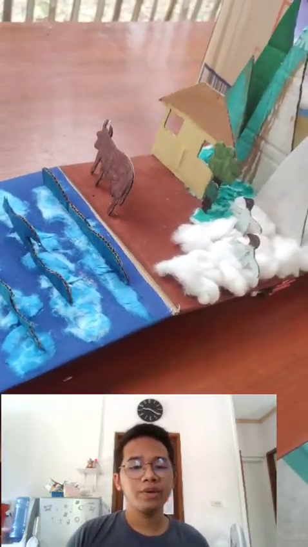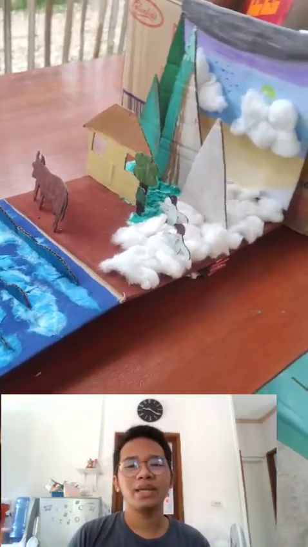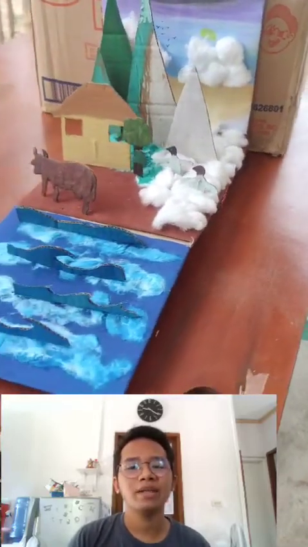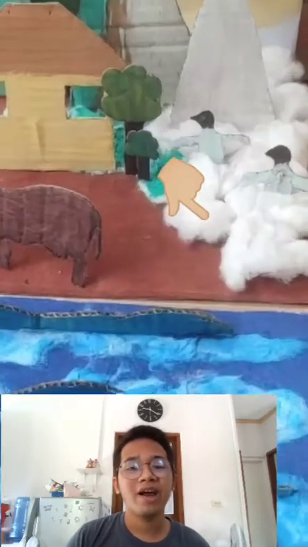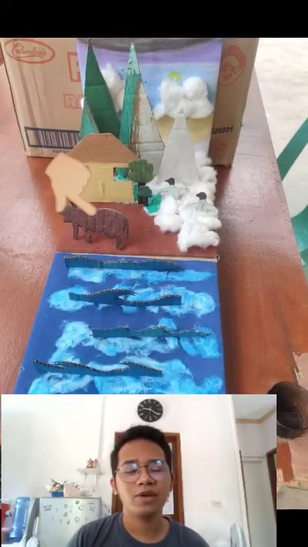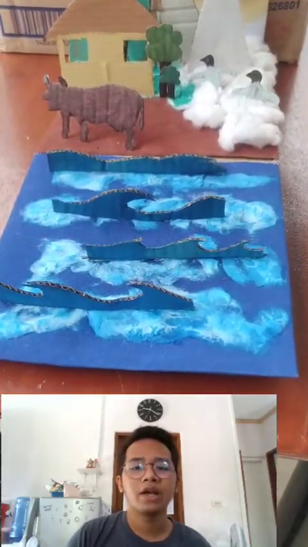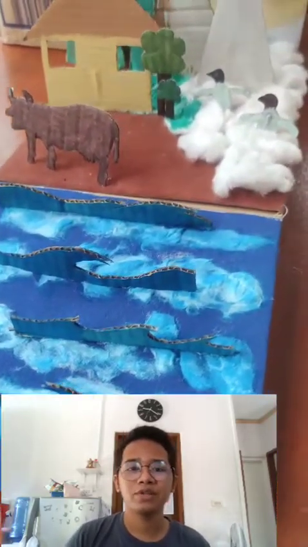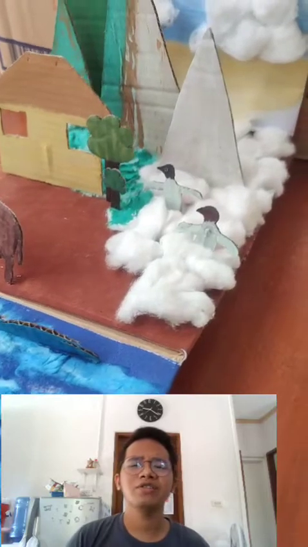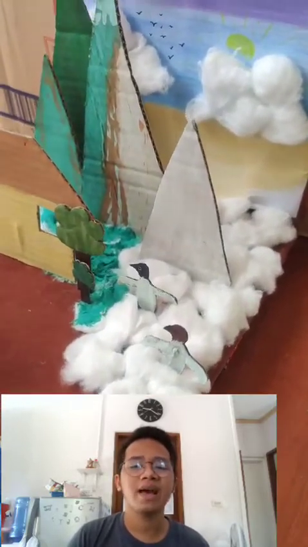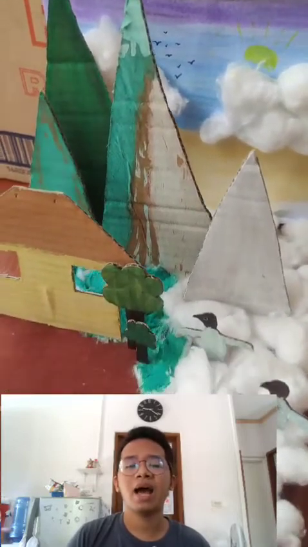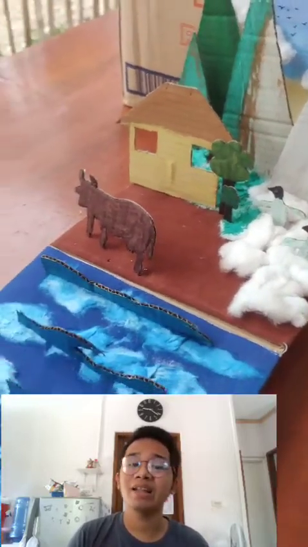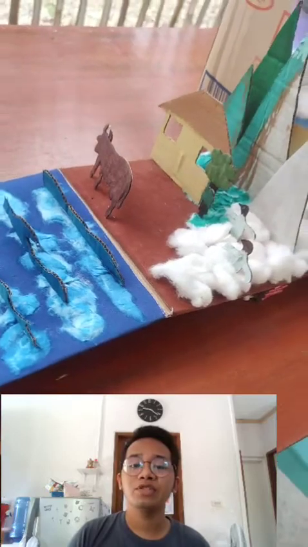So here we are going to show you a mini 3D model of climate composed of elements such as the atmosphere, hydrosphere, cryosphere, biosphere, and many more. The purpose of this model is to give you young learners a visual idea of what the components of climate are, how they appear in reality, and their attributes within the area.